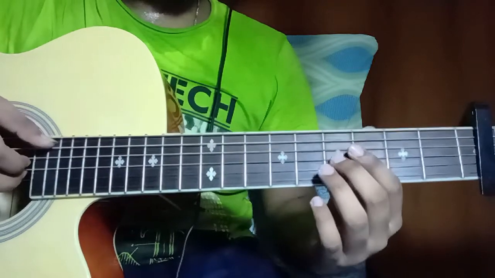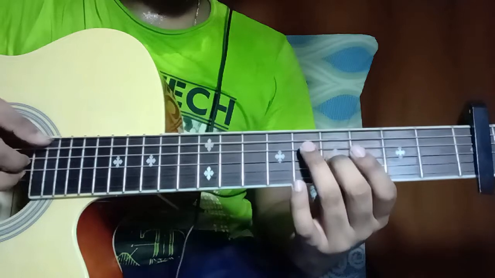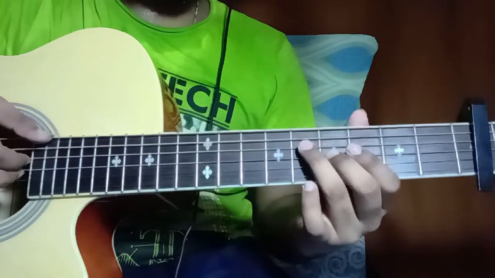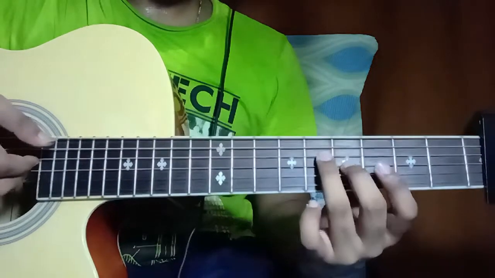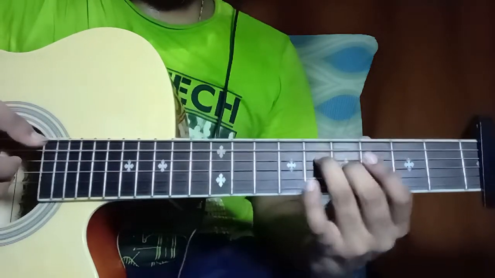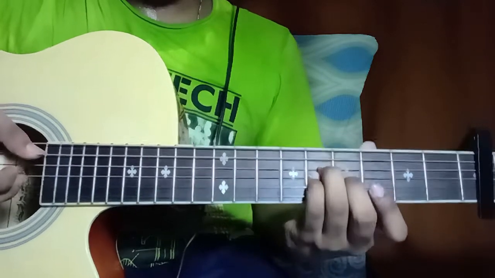I prefer to use the middle finger to pick the 4th fret of the 3rd string and my 3rd finger to pick the 5th fret of the 4th string together. I pick the 2 strings simultaneously. Then I use my pinky to pick the 5th fret of the 3rd string here.